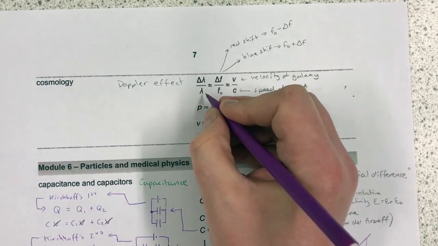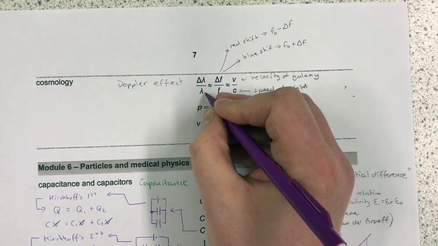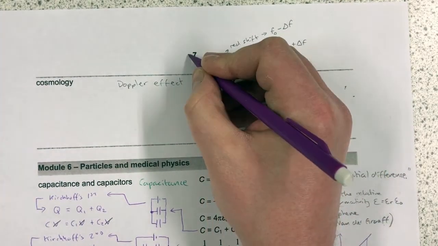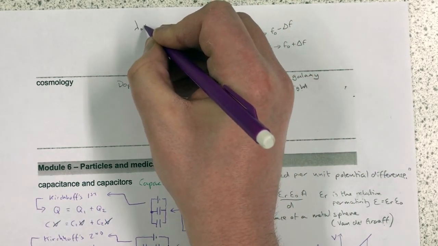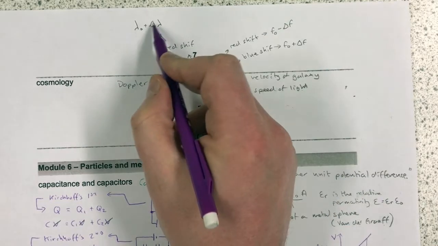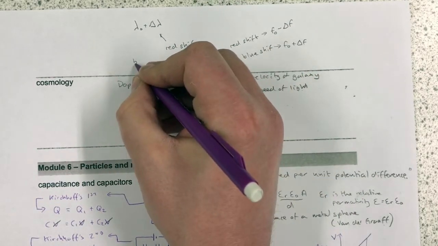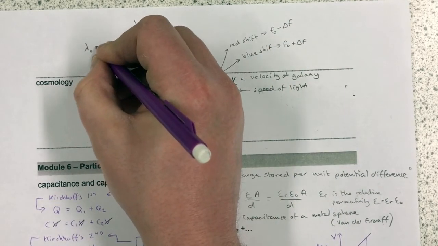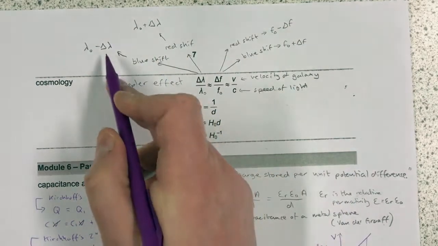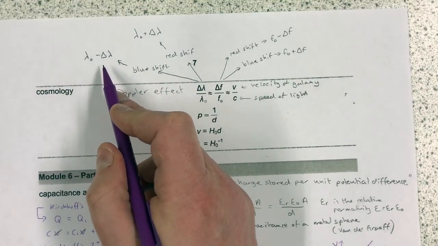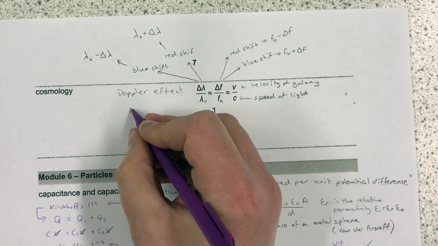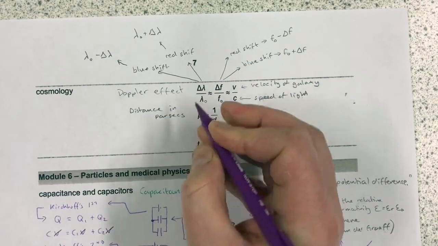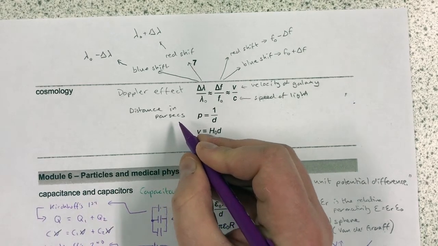For the wavelength, it'd be a similar story. You'd have your reference wavelength, and for redshift, you would take that reference wavelength and add on more due to the motion of the galaxy. And for blue shift, you would take the reference wavelength and subtract the change in wavelength due to the motion of the galaxy. The next equation is used for determining distance in parsecs, short for parallax seconds.